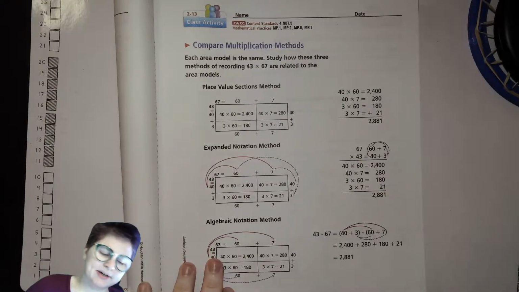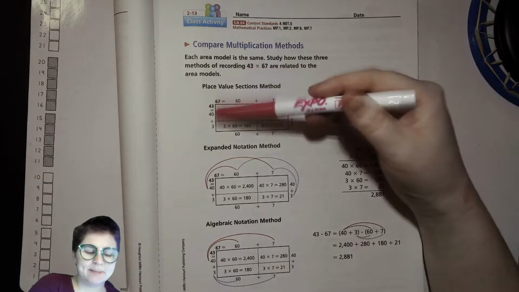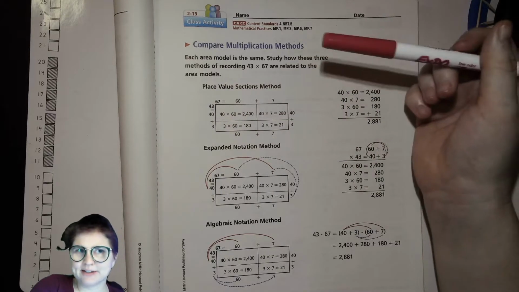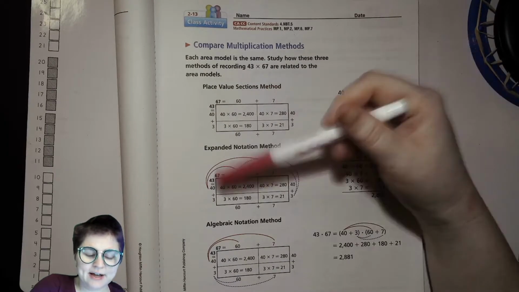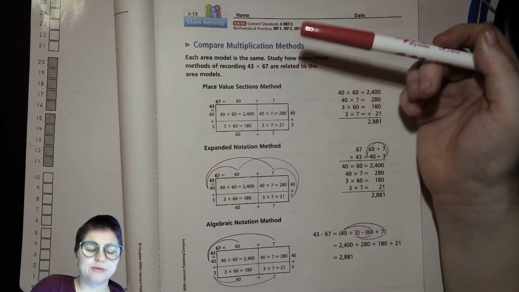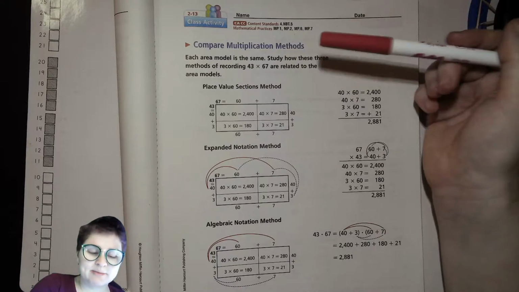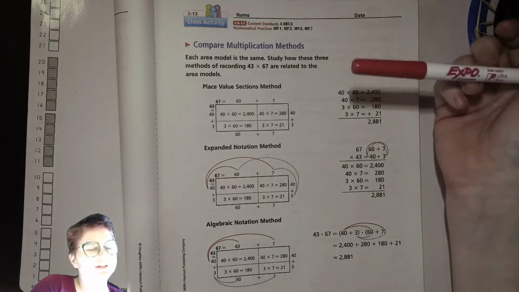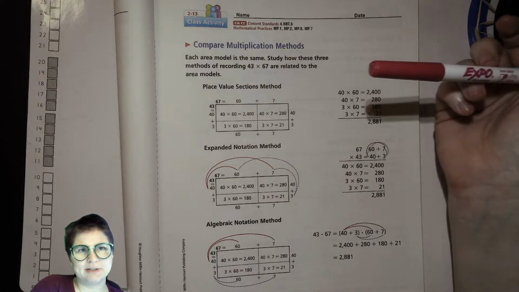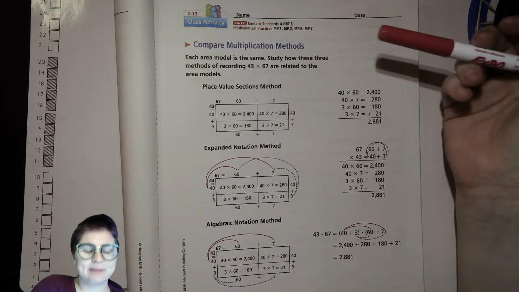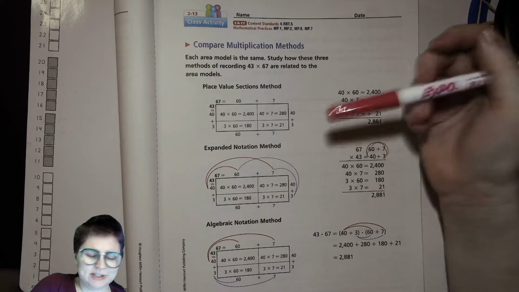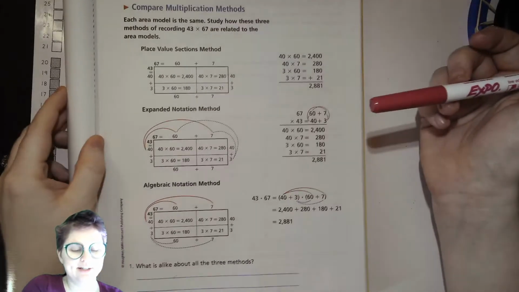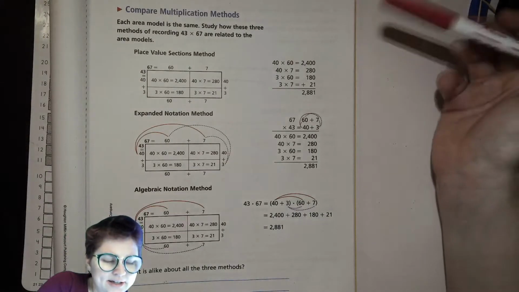Today we're talking about comparing different methods. We've already done this with single digit factors multiplied by double digit, but now that we've complicated things a little by having two double digit factors, I just wanted to go over the similarities between all these methods. I know it can seem like a lot, but really all these methods are just different flavors of the same cookie recipe. They're very, very similar. You're going to get basically the same result, but you might prefer writing it one way or another, and that's okay. So each area model is the same.